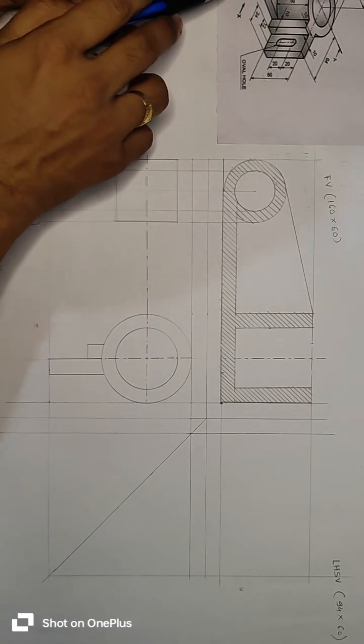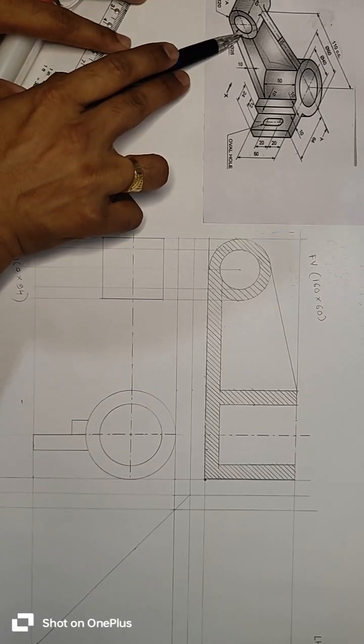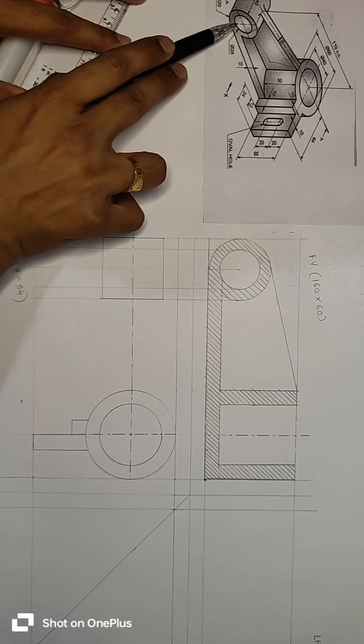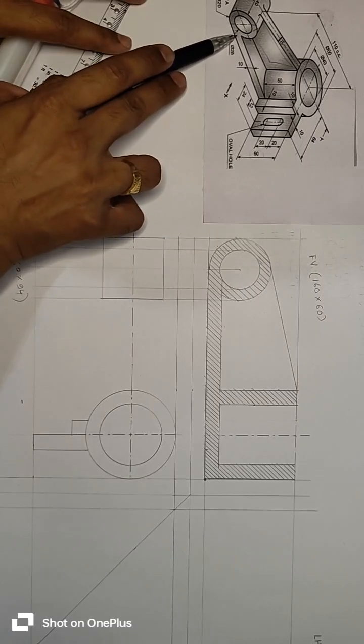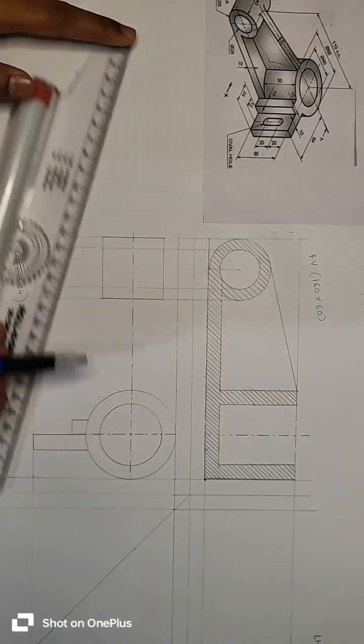Then in the question, from this point a tangent to this cylinder is drawn up to this point.